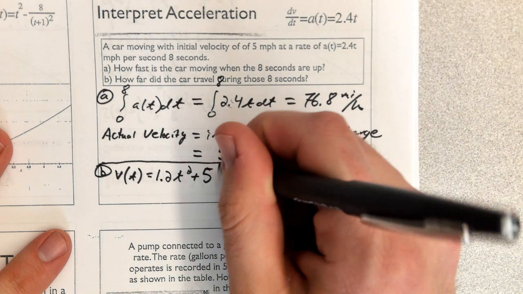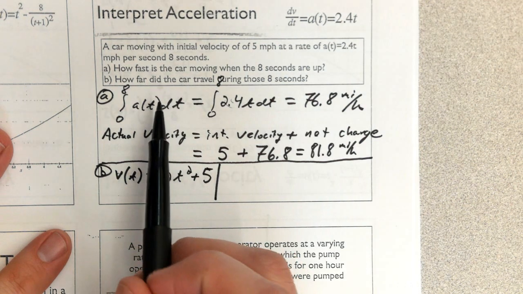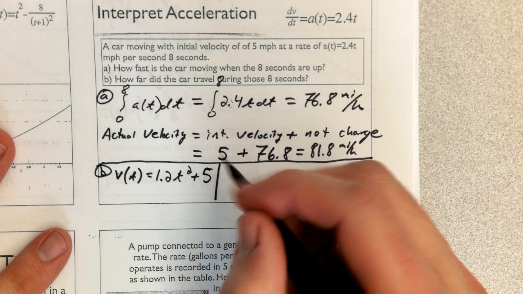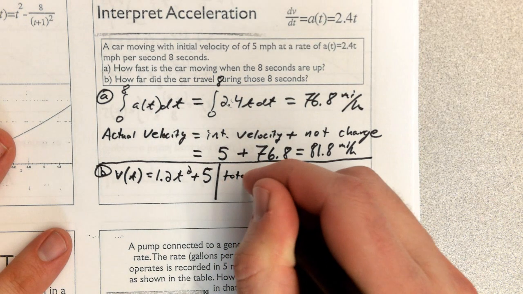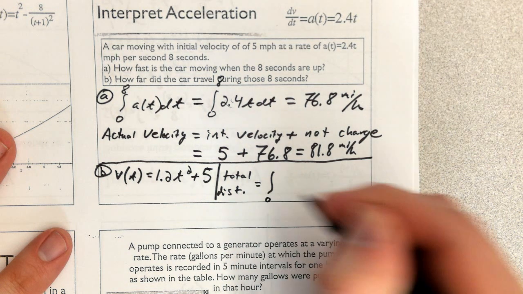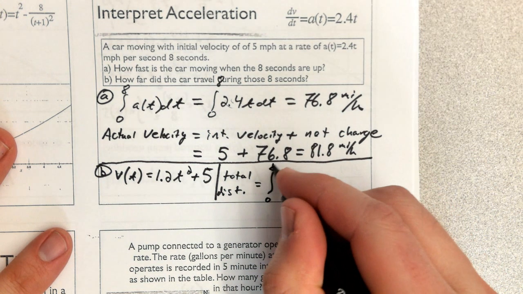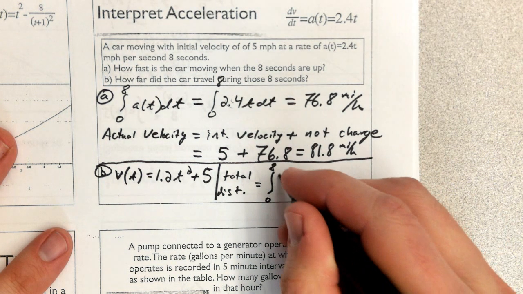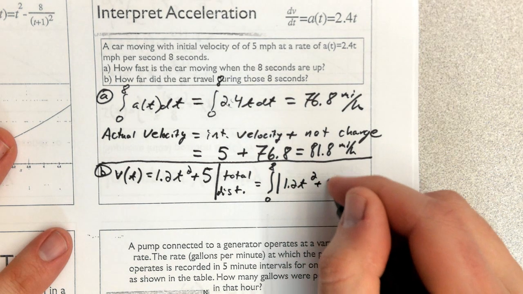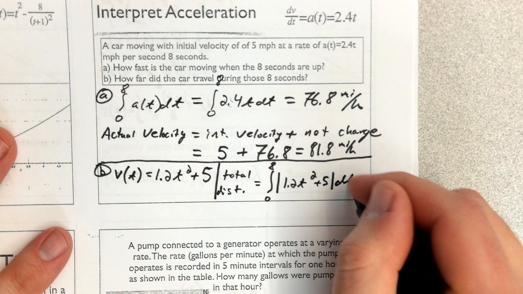So then, if I want to know how far the car traveled, that's total distance. So to find the total distance, I'm going to integrate from 0 to 8 underneath the velocity curve. So the absolute value of 1.2 t squared plus 5 dt.